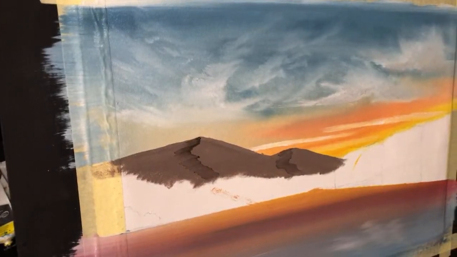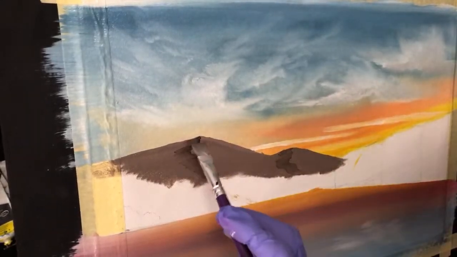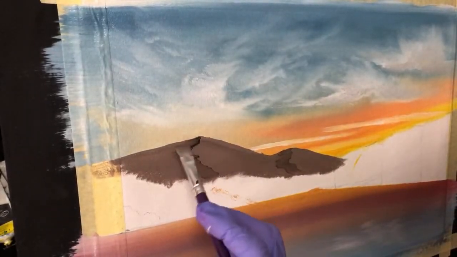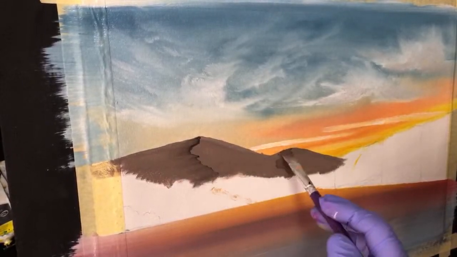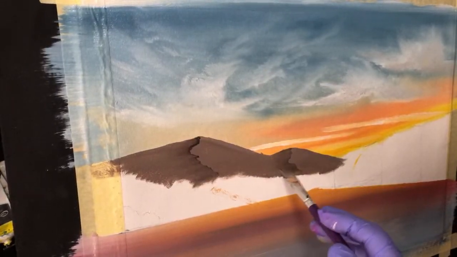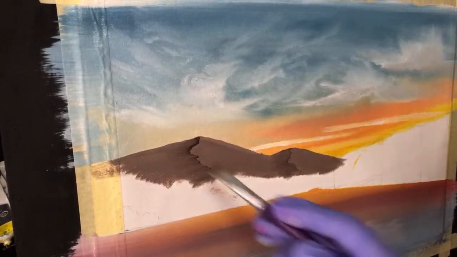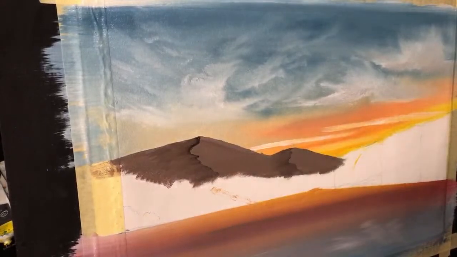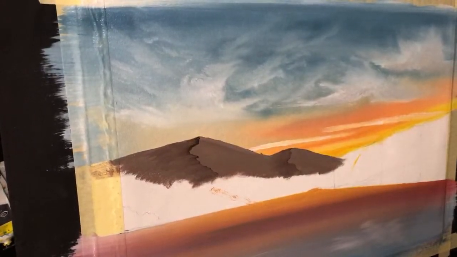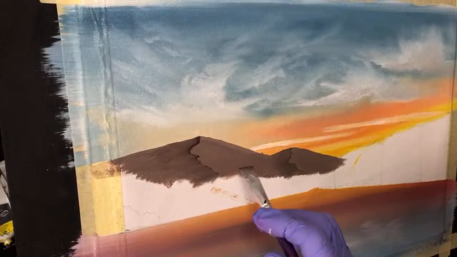Now I'm just going to wipe the bulk of that off and scrumble that back into there like that. Just giving it some sort of tone and darker, lighter values here and there. Is it working? Yeah, it'll work.